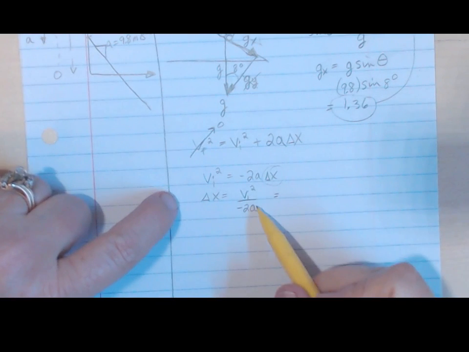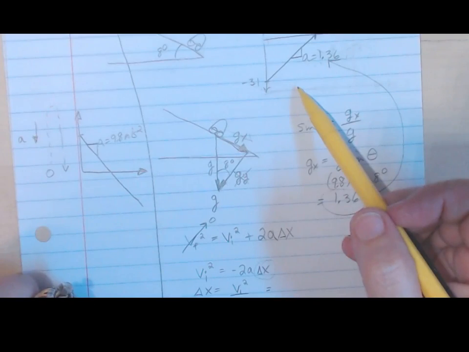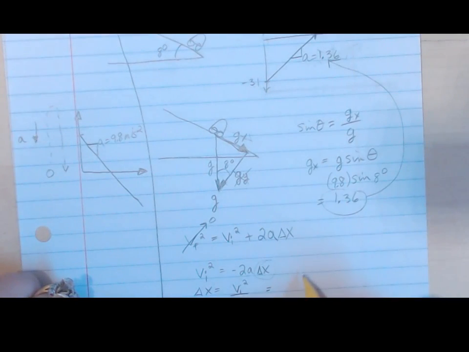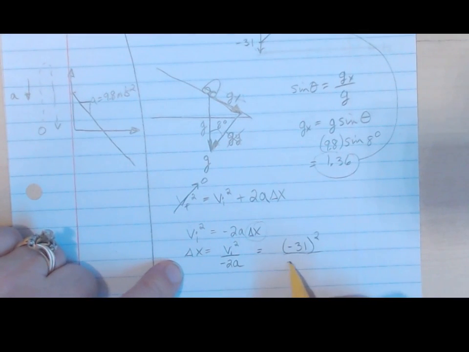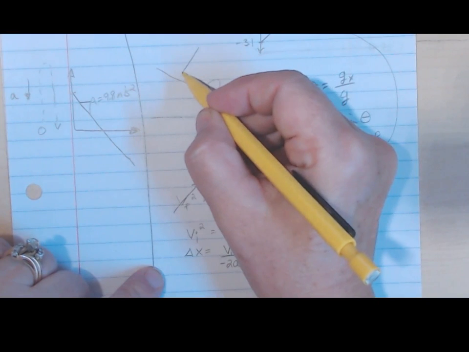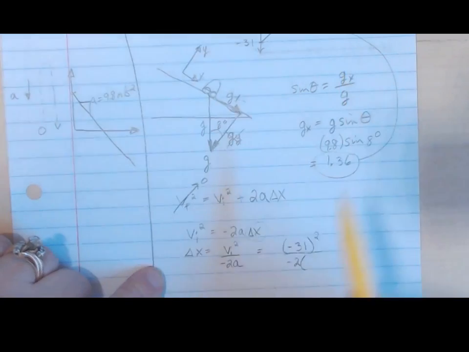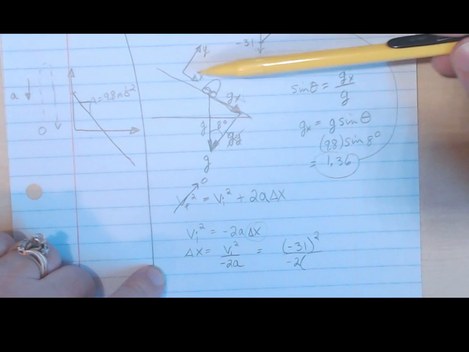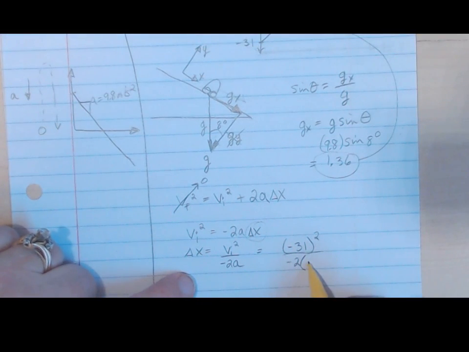My velocity is negative, but of course it's going to be squared, so it won't matter. Minus 2 times my acceleration. Now my acceleration is moving in the positive direction according to the way I define my coordinate axes, so my acceleration here would be positive.